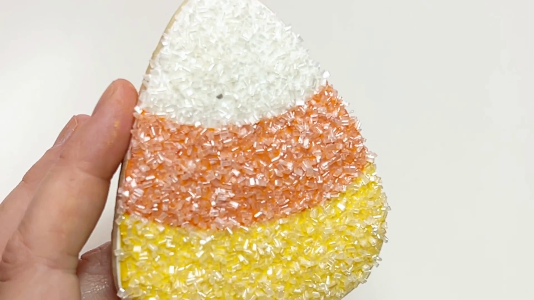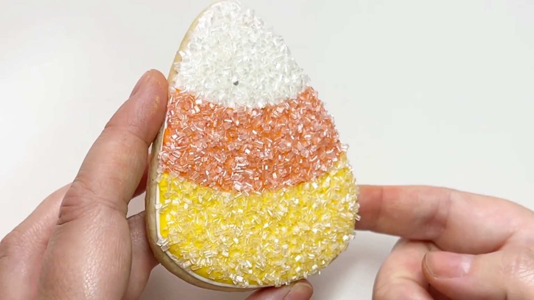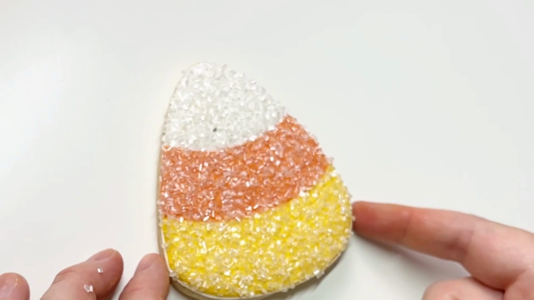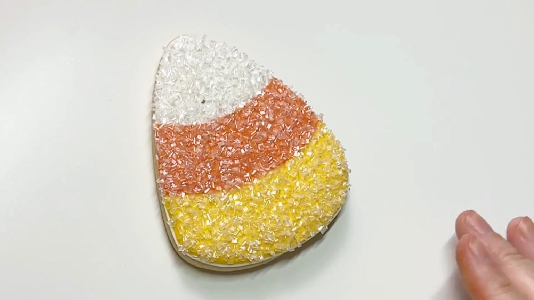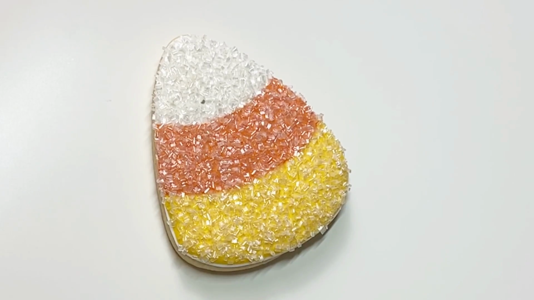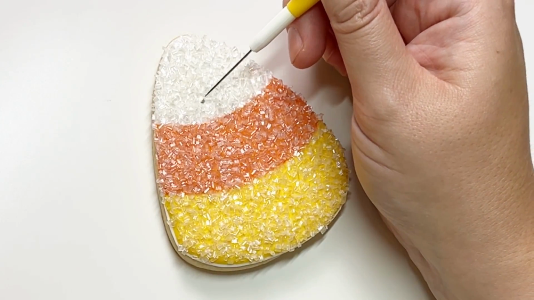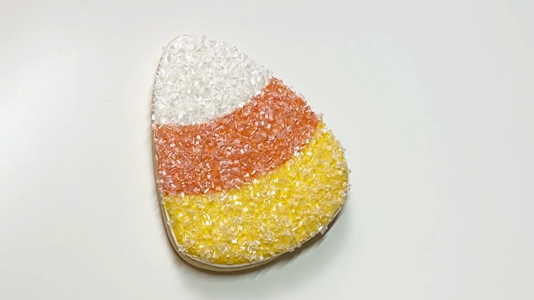It's really important when you're covering an entire cookie in sanding sugar to not over flood it. And actually, I think I had issues with a couple of these and had to redo them. There was just a rogue non-pareil in my sanding sugar.